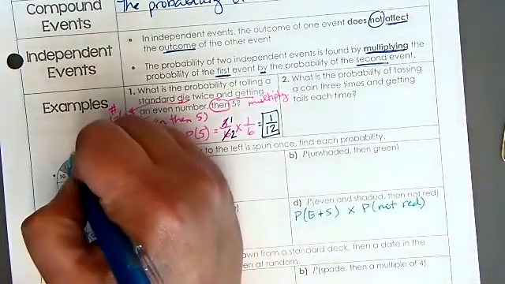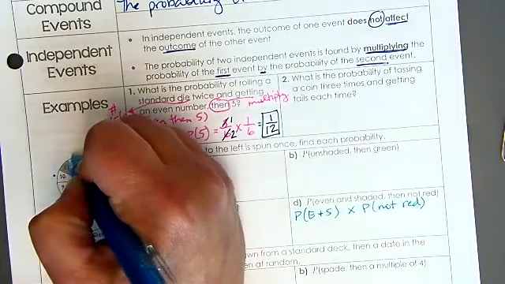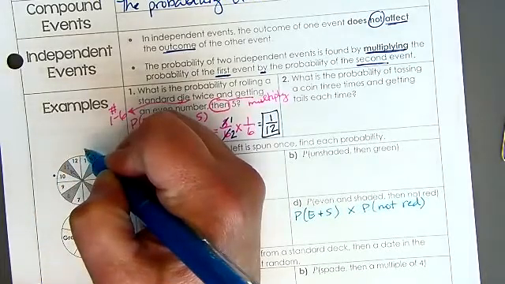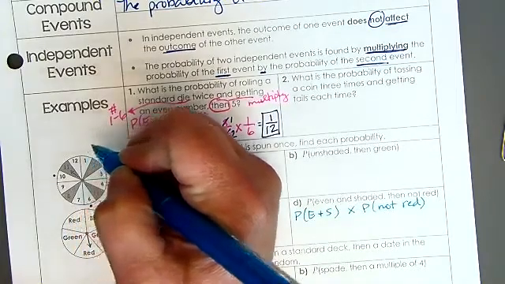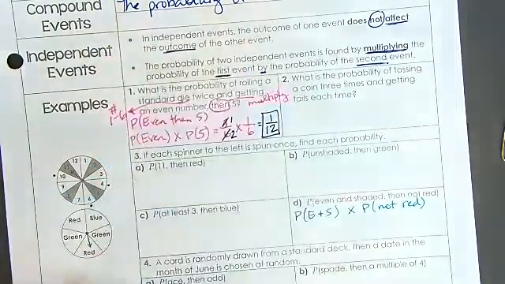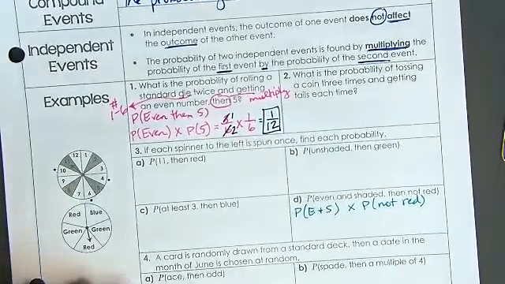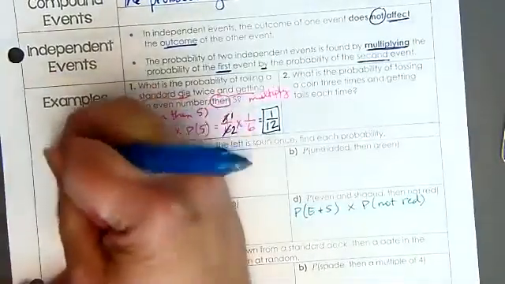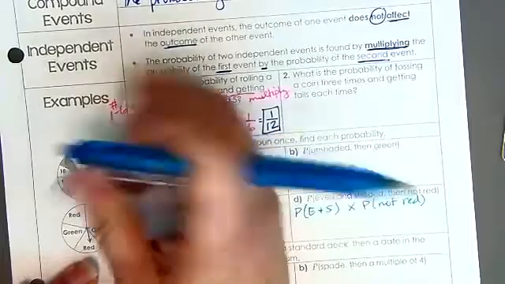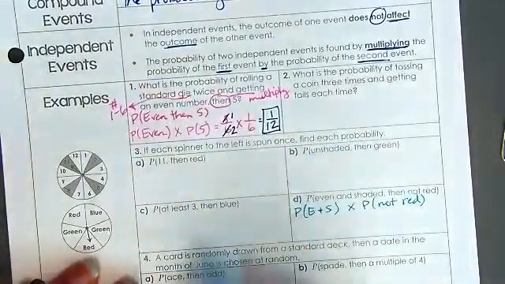Oh, I'm flicking backwards. It's got to be even and shaded. I'm putting the not in there, so scratch that. It has to meet both of those criteria.